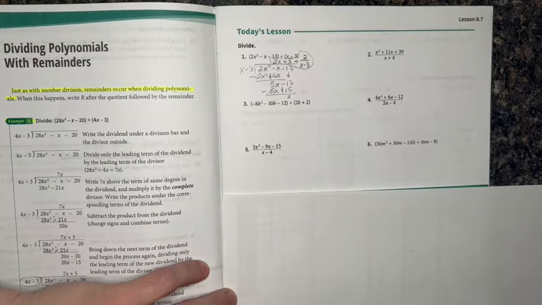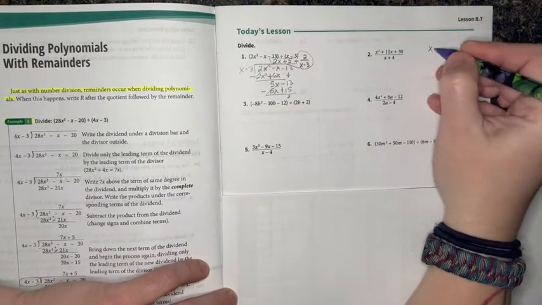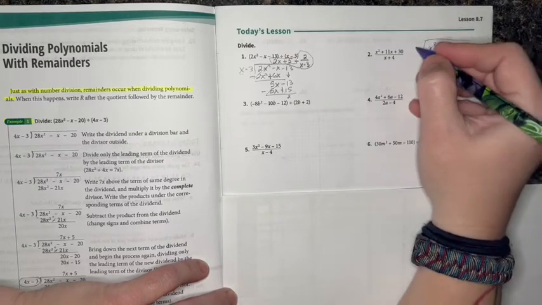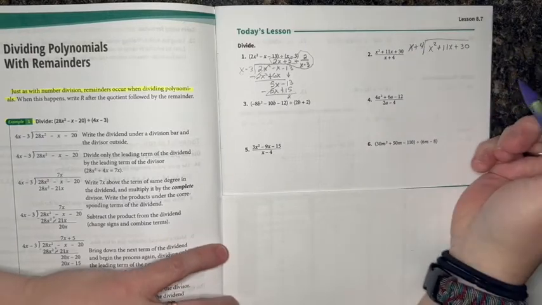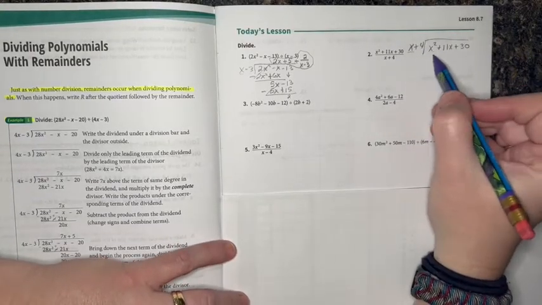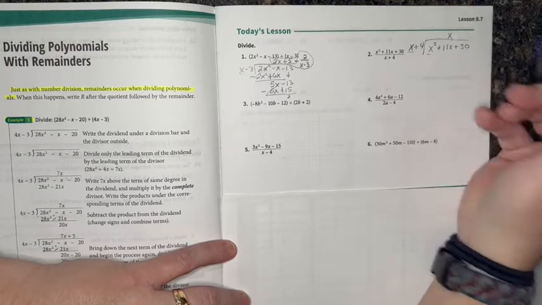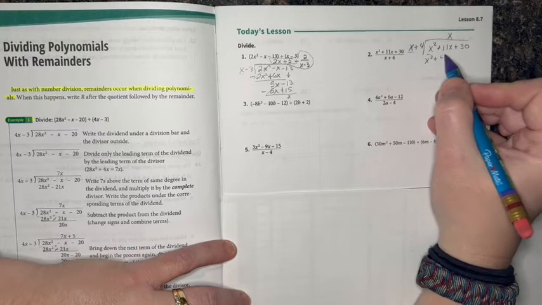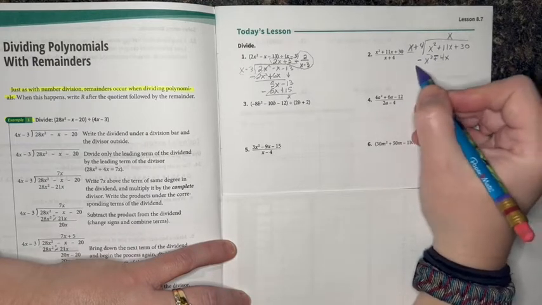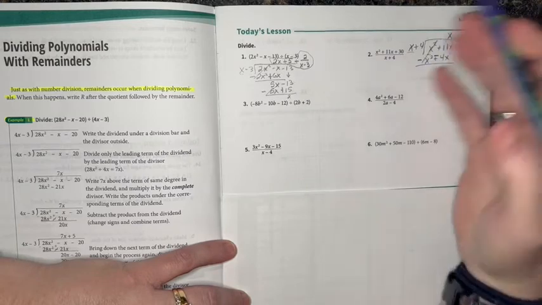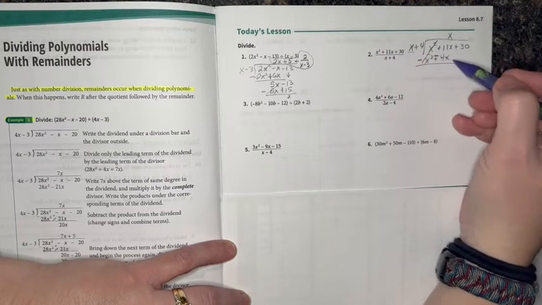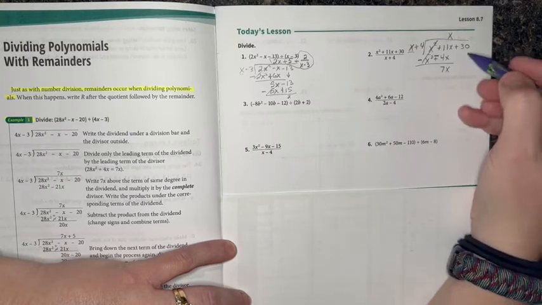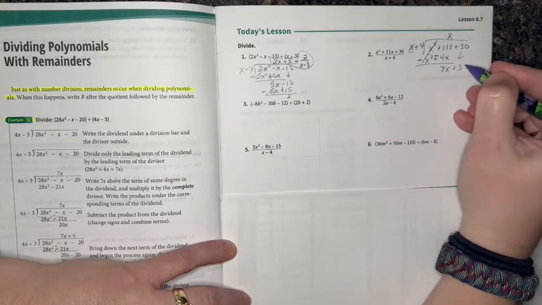All right, let's look at number 2. I've got a little bit more space over here. I have x squared plus 11x plus 30 divided by x plus 4. So how do I get this x to look like an x squared? Well, I'm going to multiply it by x. X times x is x squared. X times a +4 gives me a +4x. I change the signs. X squared minus x squared cancels. Good. 11x minus 4x gives me 7x. My 30 drops down, so plus 30.